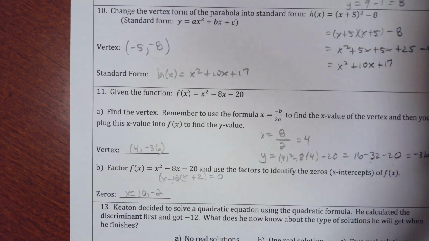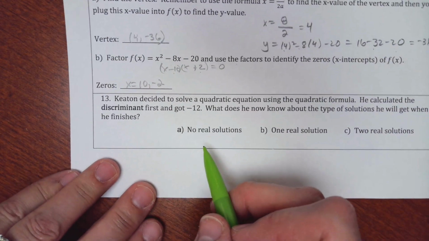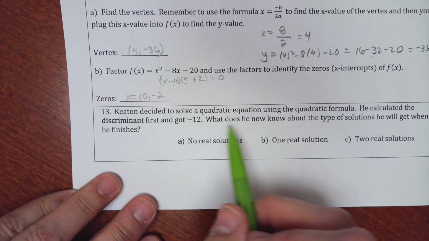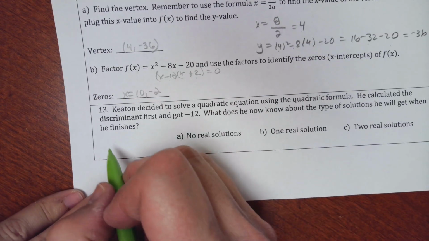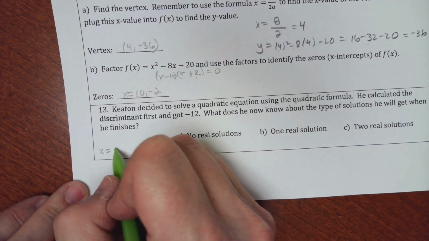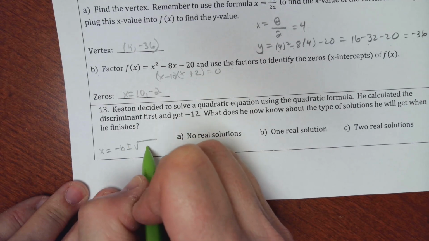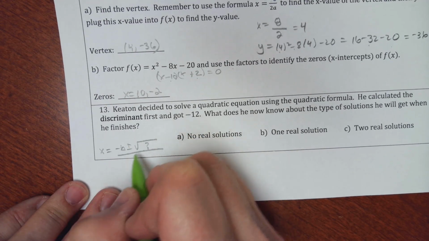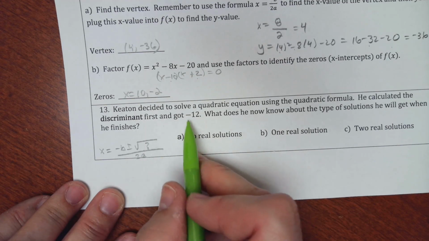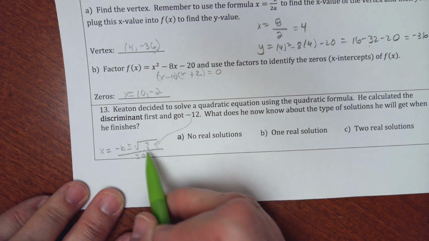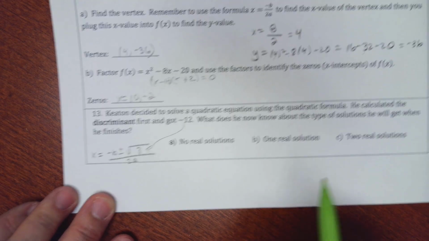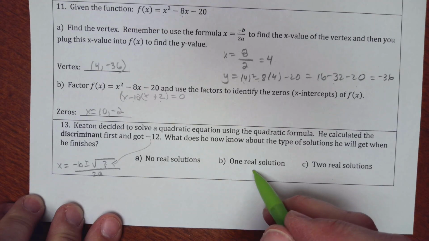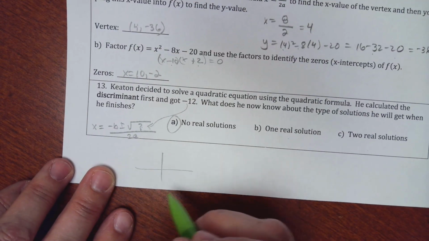Okay, all right, this last question is back to the quadratic formula. So when Keaton was doing the quadratic formula to solve a quadratic equation, he calculated the discriminant. So that means we're talking about this part in here, the discriminant, that part inside the square root. All right, and it came out to a negative 12. So if that's negative, that means you're not going to get any real answers. You're going to get 2 imaginary answers. So you're not going to get 2 real, you're not going to get 1 real, you're going to get no real solutions. And so that also means that your graph will never touch the x-axis.